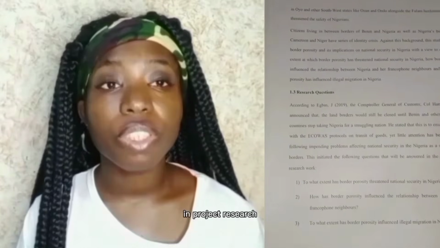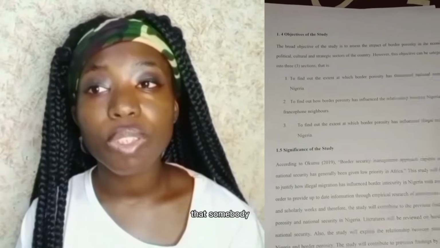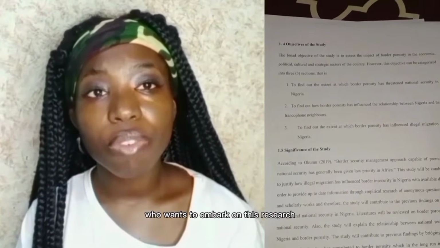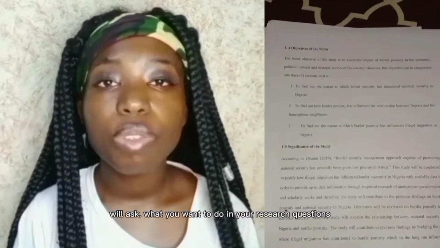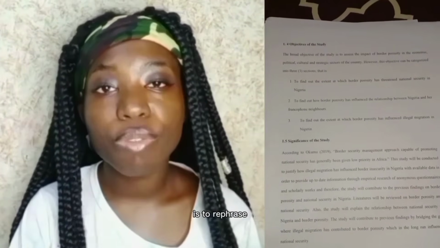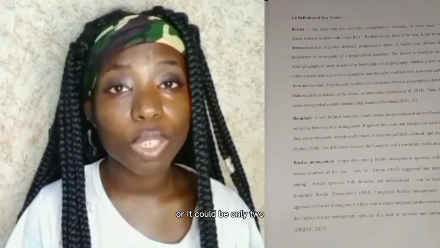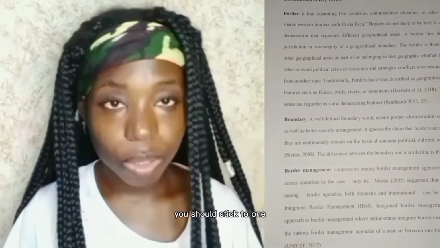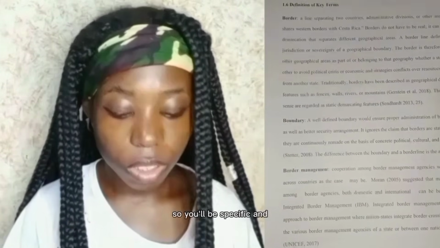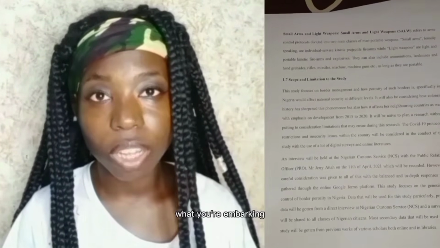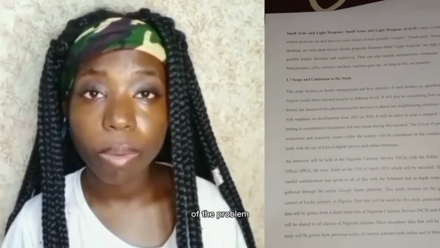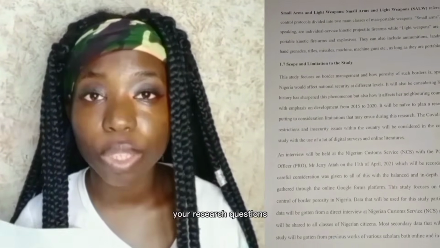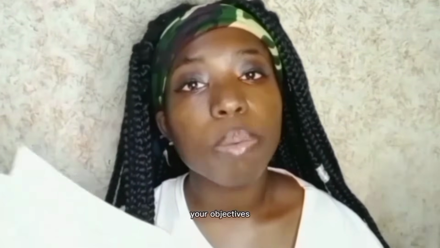Your research questions. In project research, you are going to think of the questions that somebody who wants to embark on this research will ask. What you want to do in your research question is to rephrase your problem. Your research question could be only 1, or 2, or 3 or 5, but I would say you should stick to 1 to 3 questions, so you are specific and focused on what you're embarking on. Your statement of the problem is going to help you to structure your research questions, and your research question is going to help you to structure your objectives of the study.